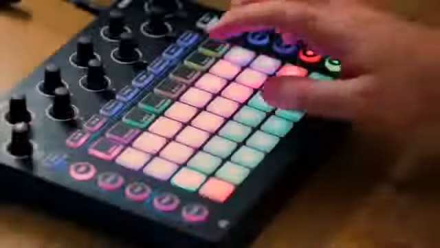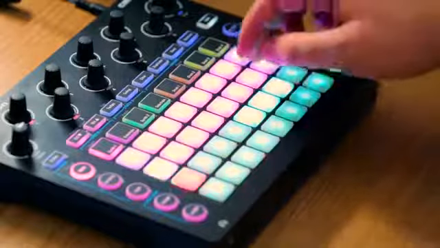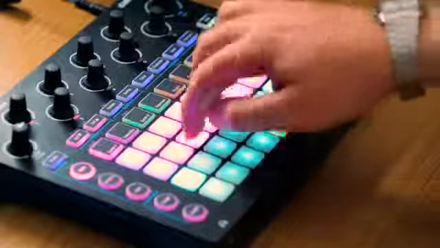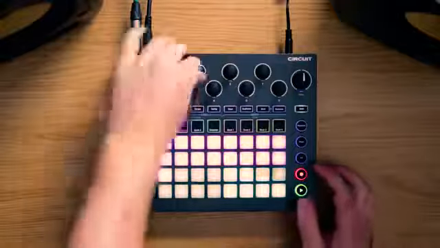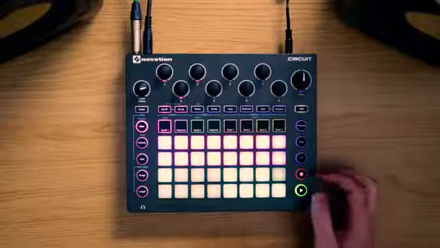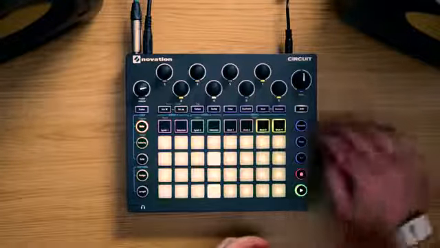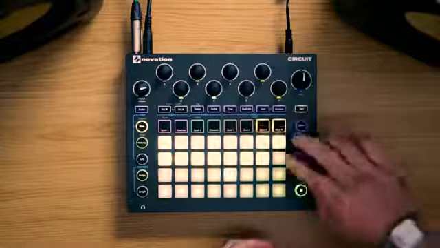So let's start by programming in a bass line. I'm just going to record it in live. Now I'm going to add a bit of automation on the knobs, give it a bit of life and movement. Now just for now, I'm going to add all these drums in. We'll take them out in a bit.